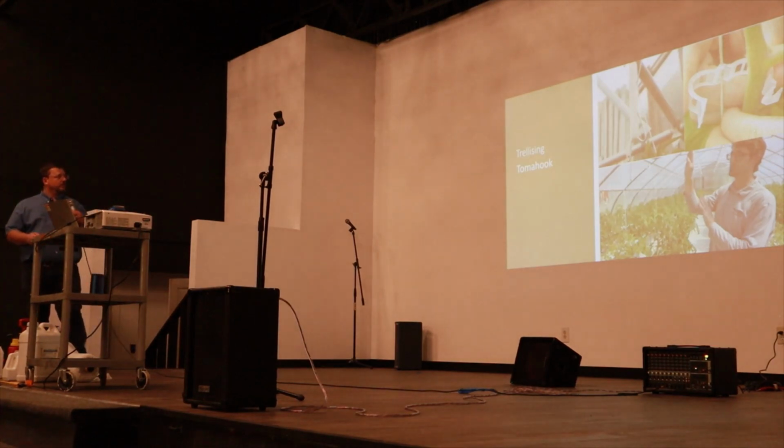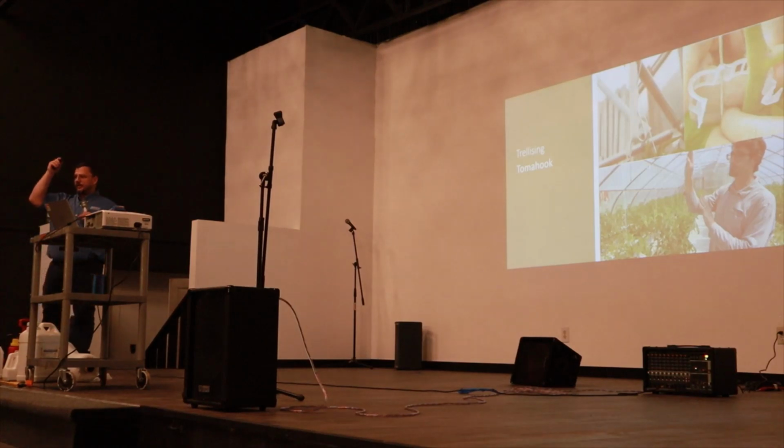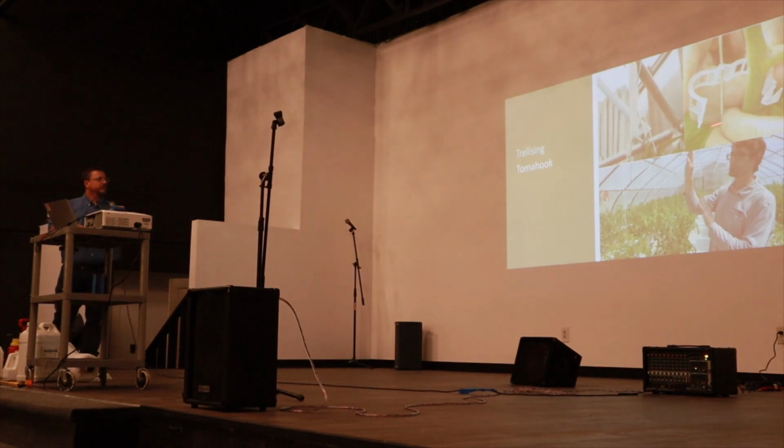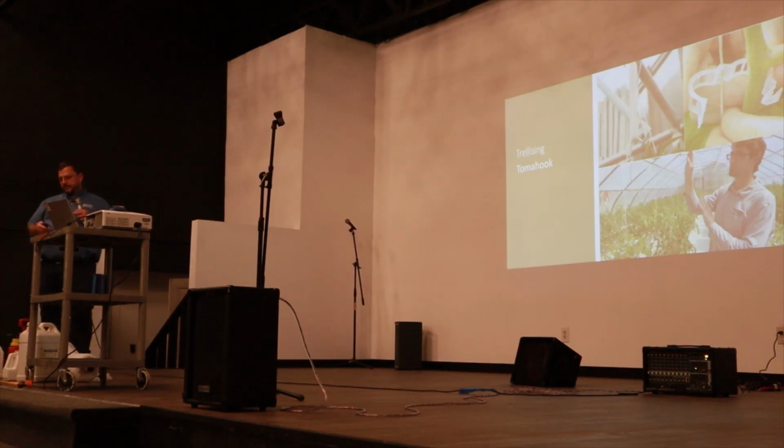If you're in a high tunnel, you can use what's called the tomahawk hook. It's called that because of this little contraption that hangs up inside the high tunnel or the greenhouse on the purlins that run inside. And in this system, you just use a little hook, a little clasp with a string, and that keeps a single vine of your tomatoes going up that string. It's not really applicable to outdoor gardening.